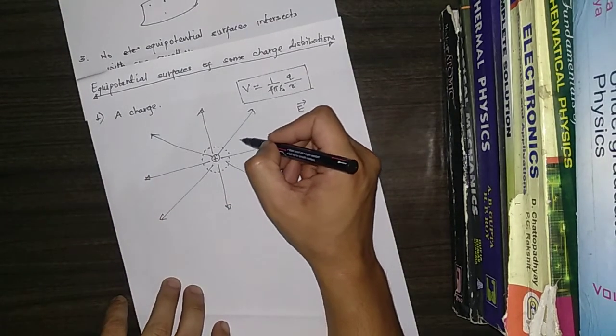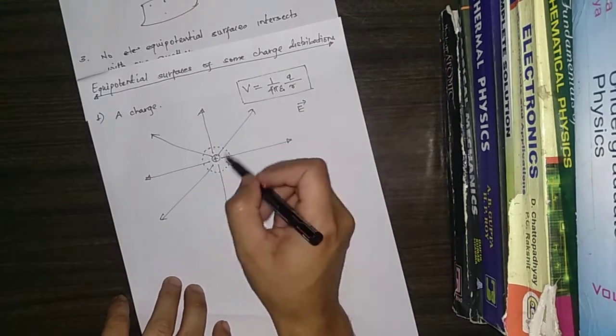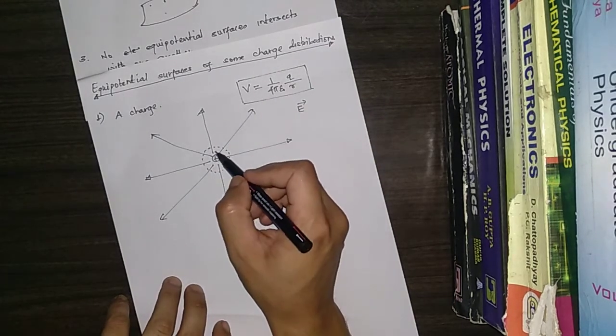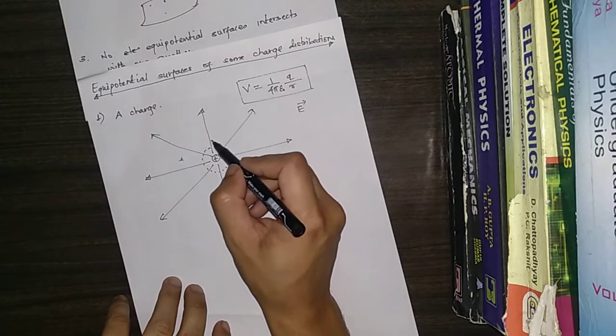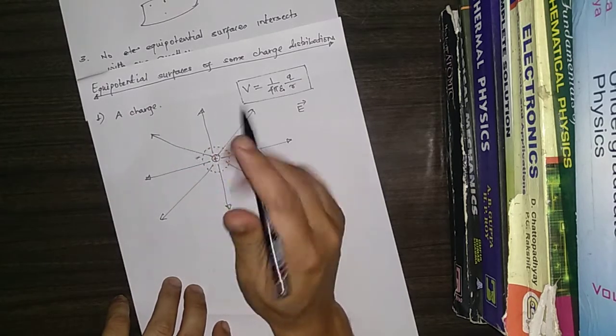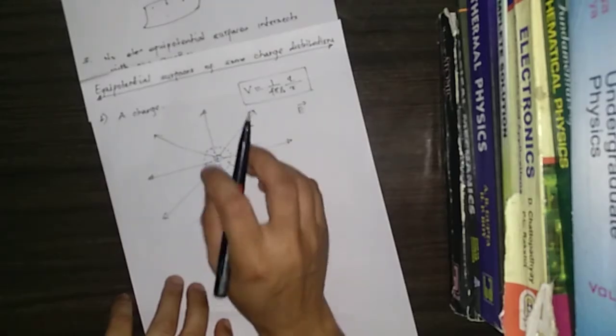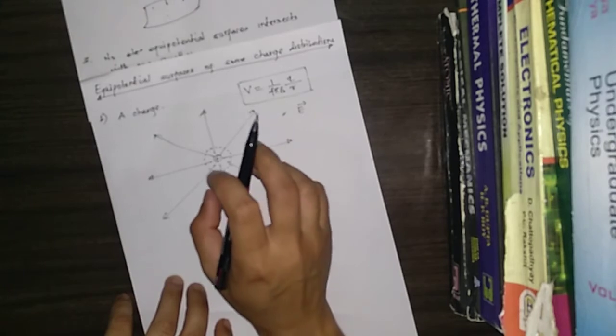And if you draw the equipotential surfaces, you have to be careful, because these surfaces also give you the value of the electric potential.